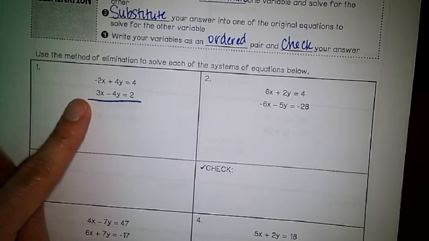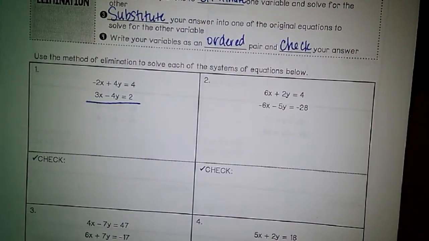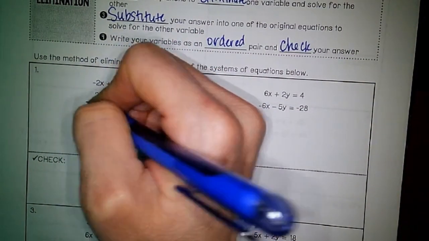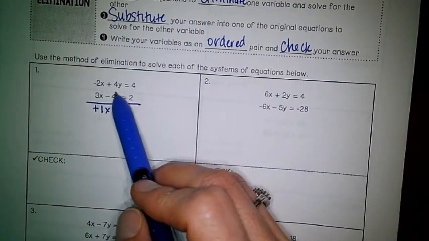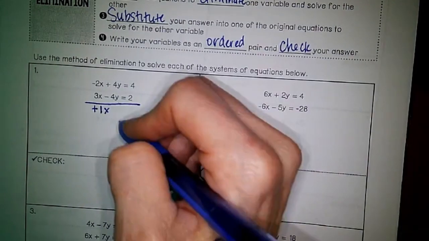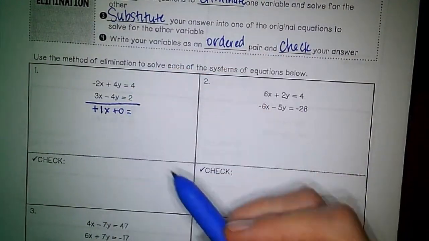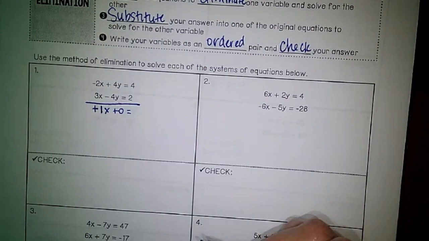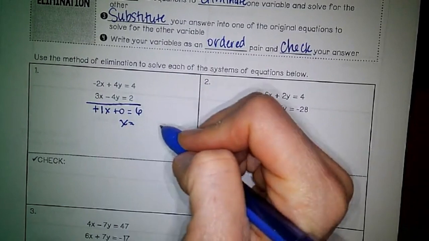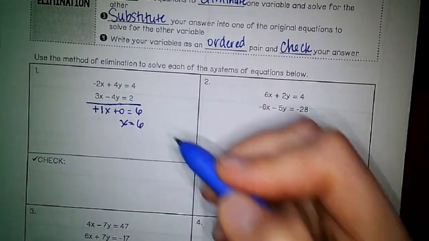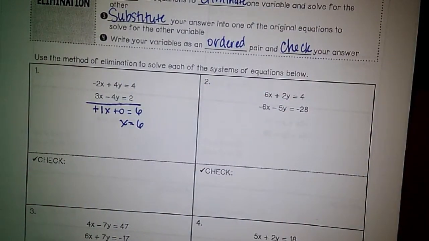What's negative 2x plus 3x? Positive 1x. Okay. What's 4y minus 4y? 0. What's 4 plus 2? X equals what? Now what? Substitute.